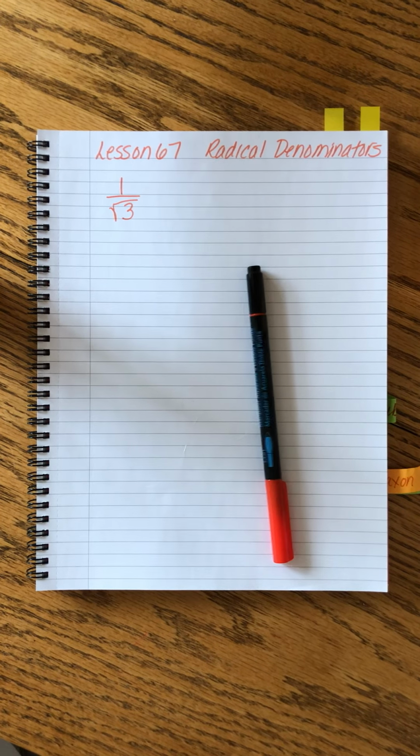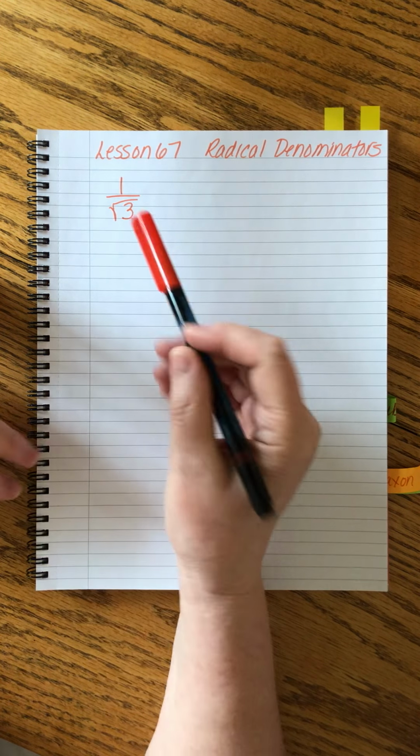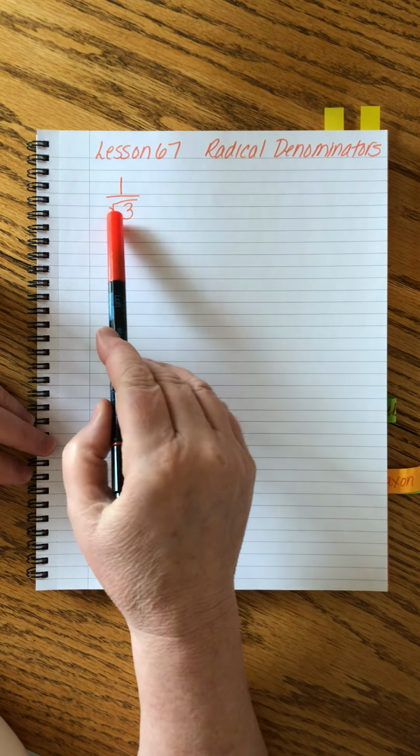Saxon Algebra 2, Lesson 67. Welcome to today's conversation about radical denominators. A radical denominator is a denominator with a pig house, a radical, in it.